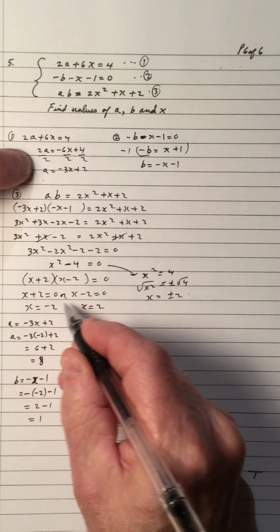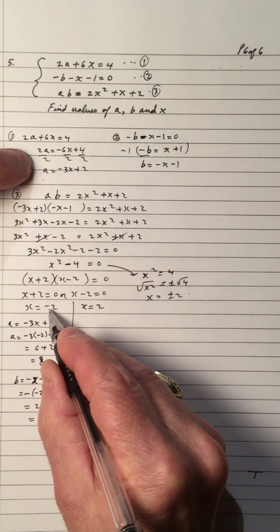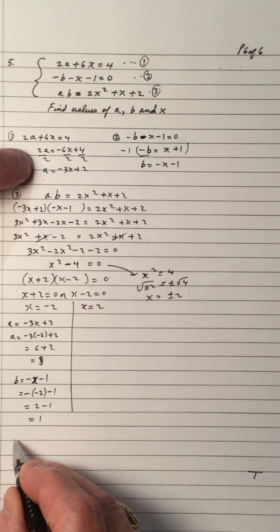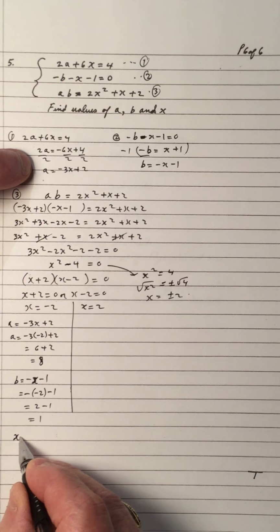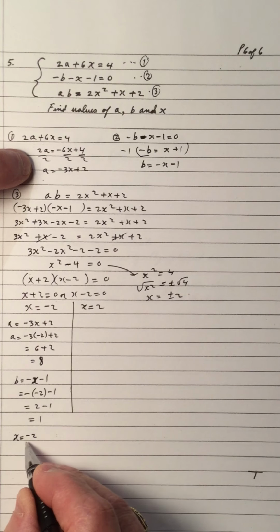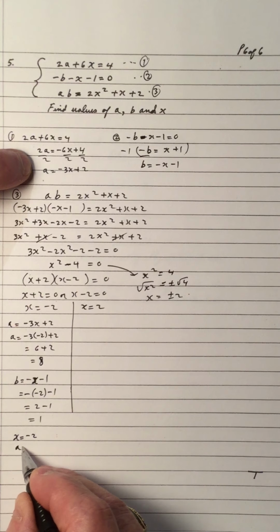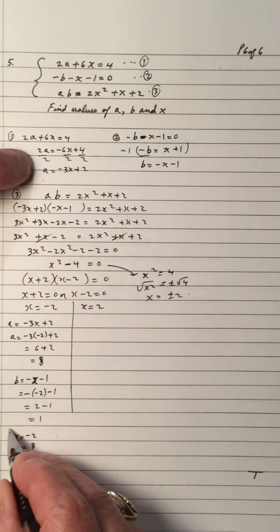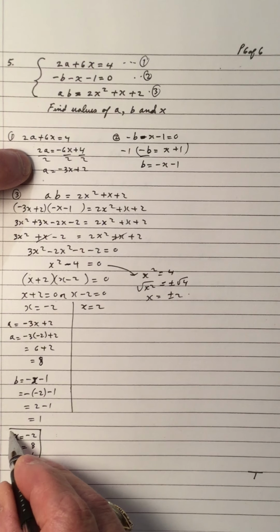So notice when x is negative 2, a is 8 and b is 1. They all go together like that.